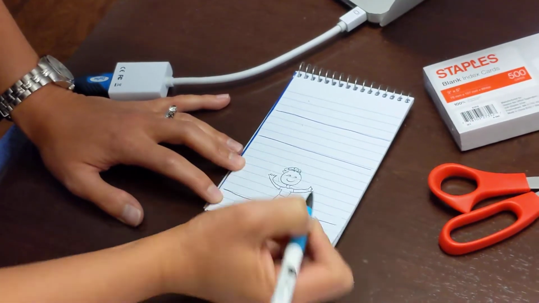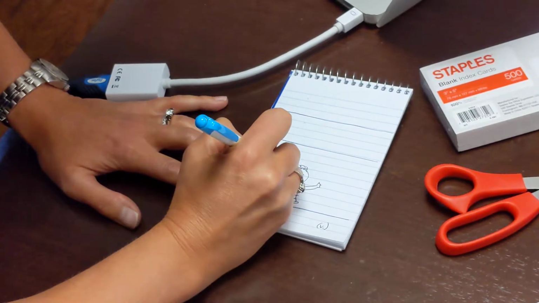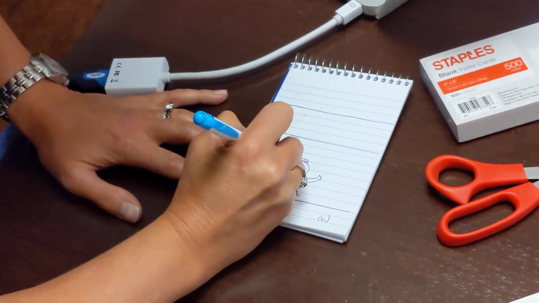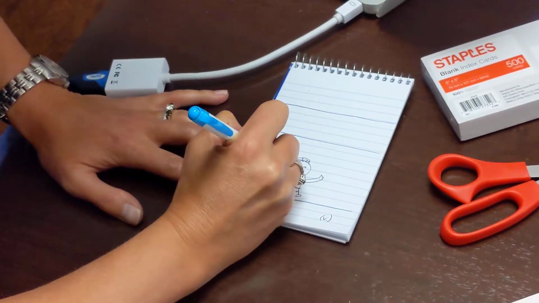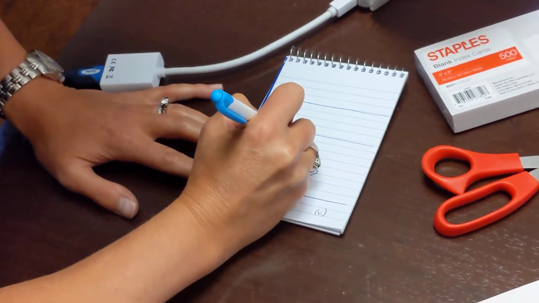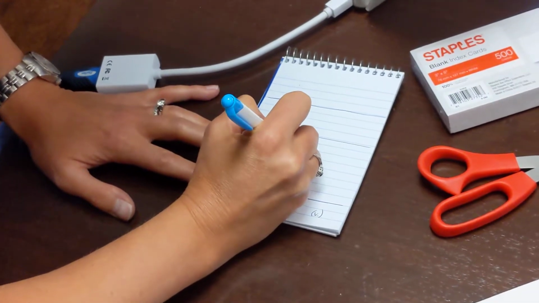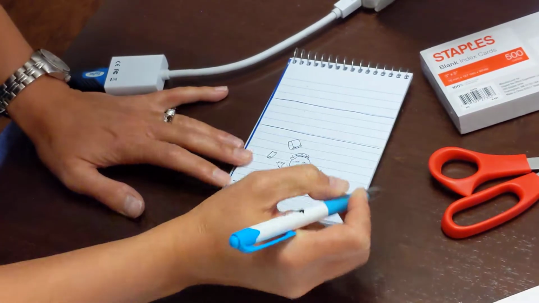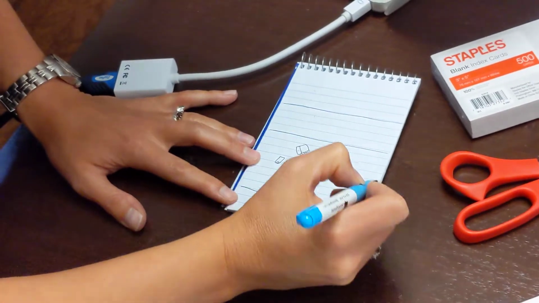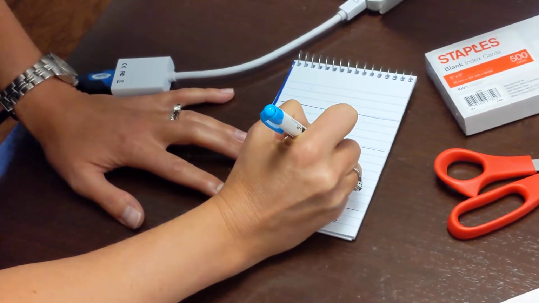Make some simple clothes. And so thinking of things you could be juggling, maybe it's all that stuff on your phone. There's your phone. There's that book you need to read for school. There's the soccer ball for the game you play.